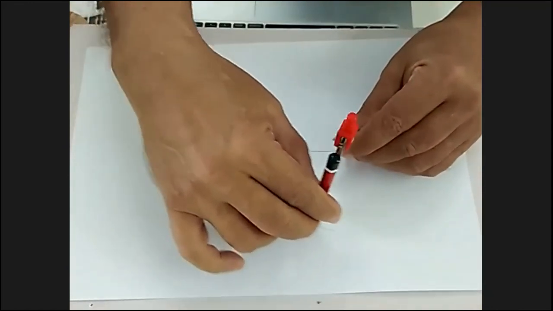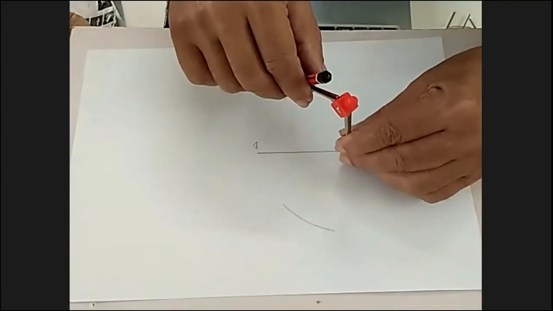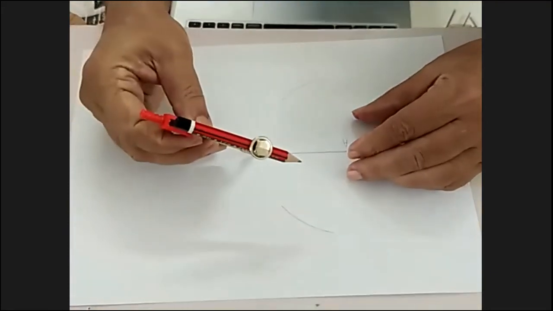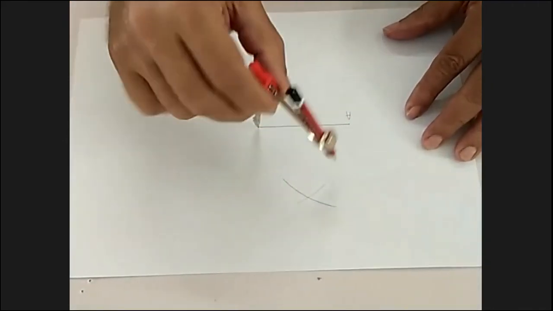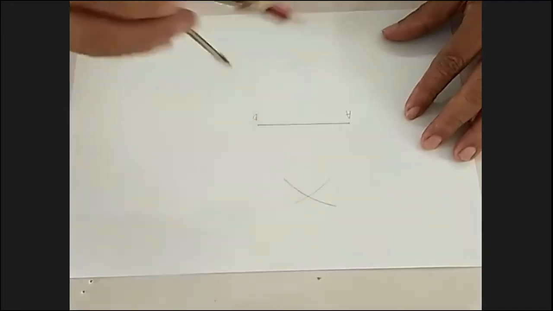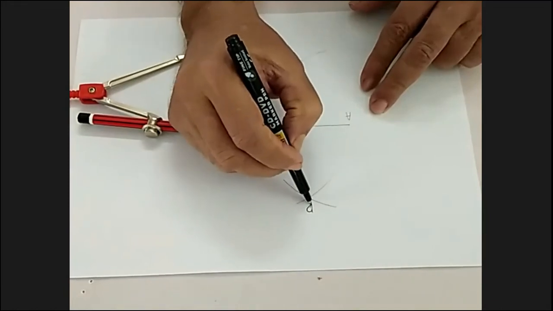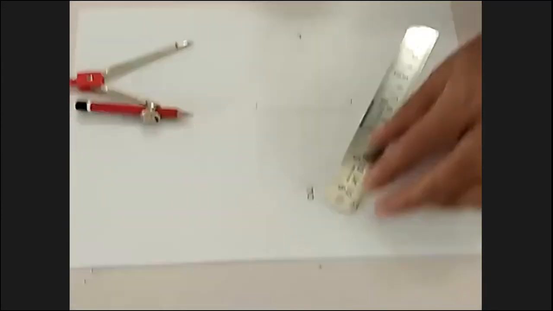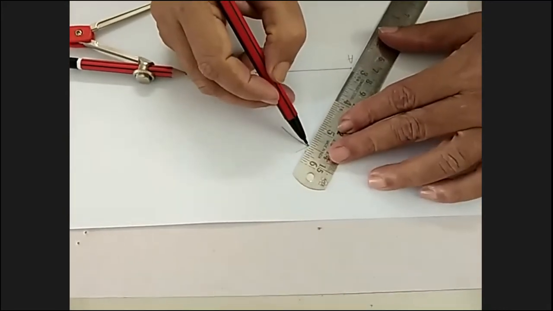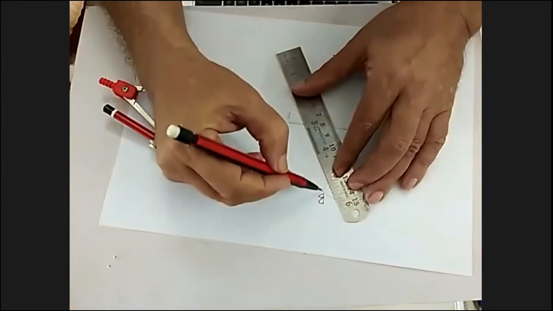I draw one arc on this side, another arc on this side, taking A as a center, and I take D as the center. I don't change the distance. I draw an arc on this side cutting, another arc on this side cutting. And let me call these points B and C. And now I join A to B. I join D to B.